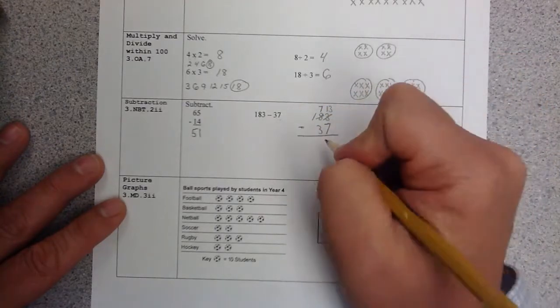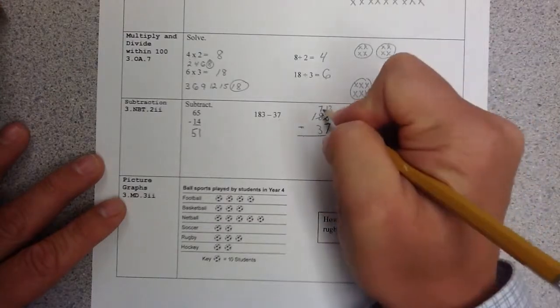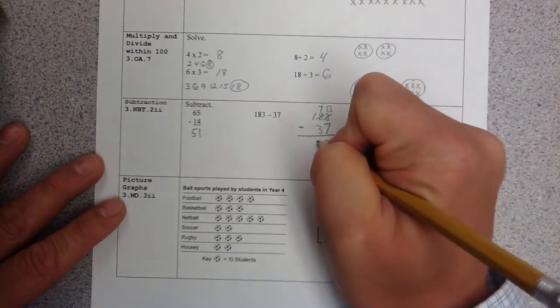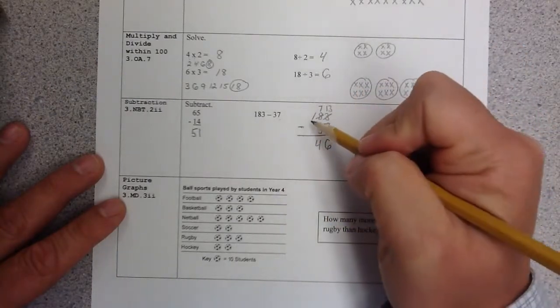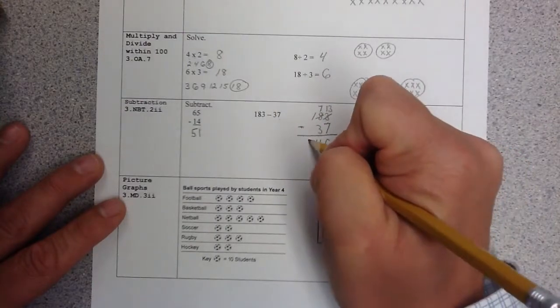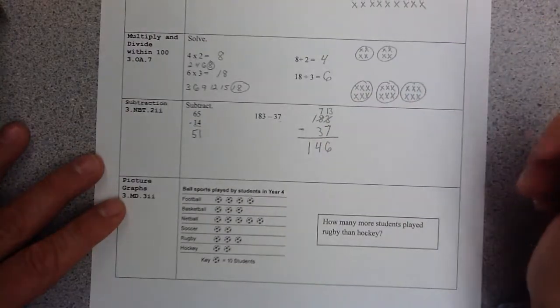13 minus 7 is 6. 7 10s minus 3 10s is 4 10s. And 100 minus 0, or no hundreds, is 100. So 146.